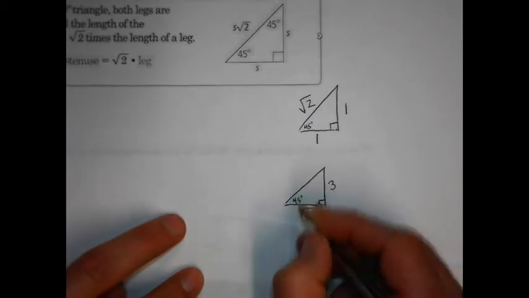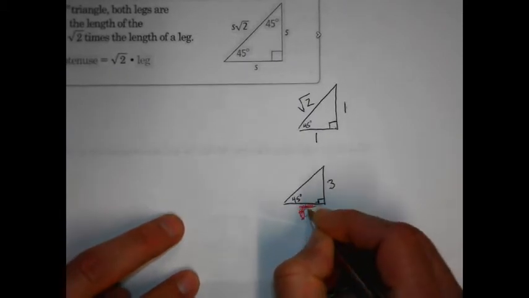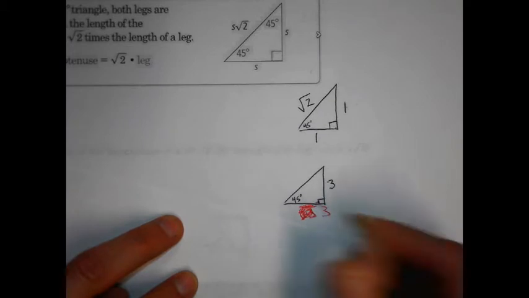Whoa, not that. Cats, pay attention. The other leg is going to be 3. Let's scratch out the whole thing. So the other leg is going to be 3.